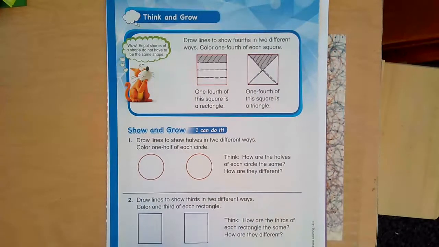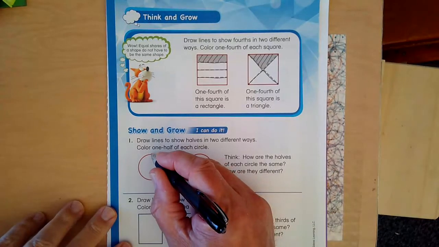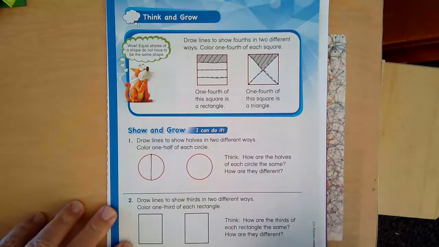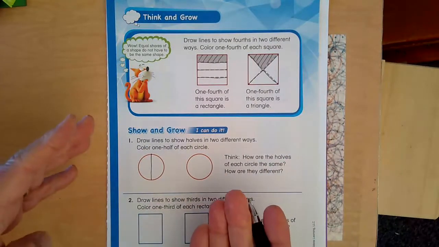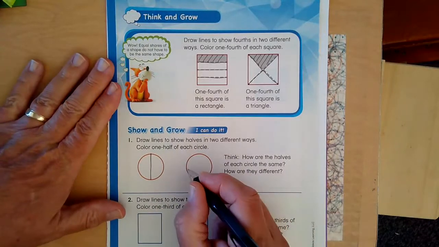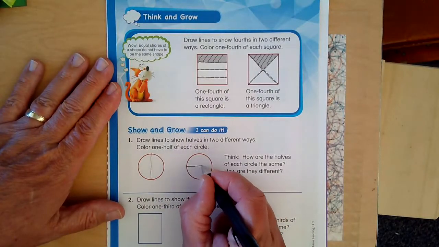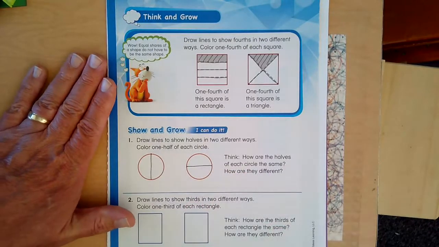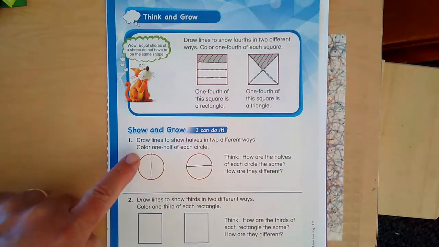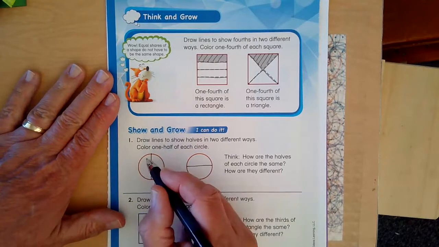Now this one says draw lines to show halves in 2 different ways. So I have halves. I'm going to do a straight line up and down. And for circles, it's very easy. All I have to do is go from one side to the other. I can go this way and this way. But what does it say to do? Color 1/2 of each circle.